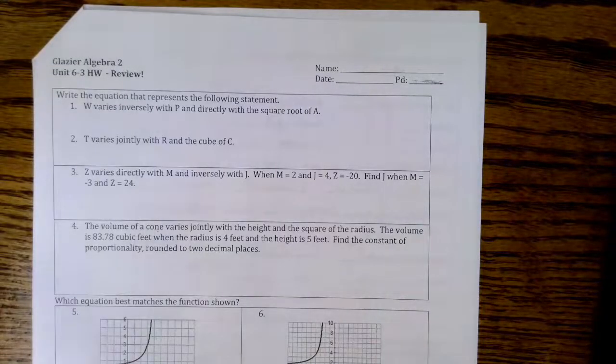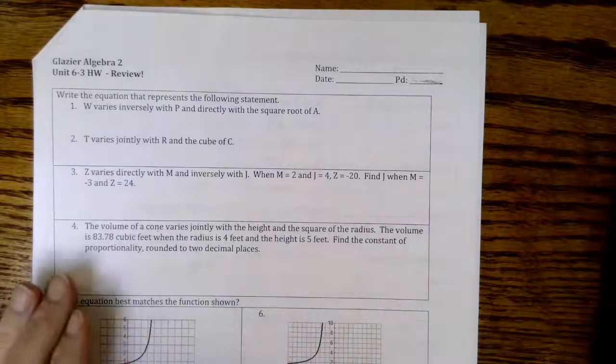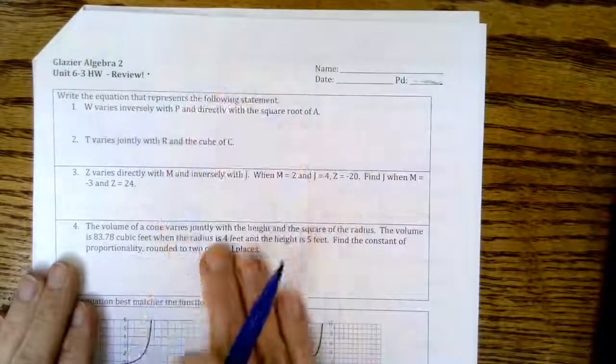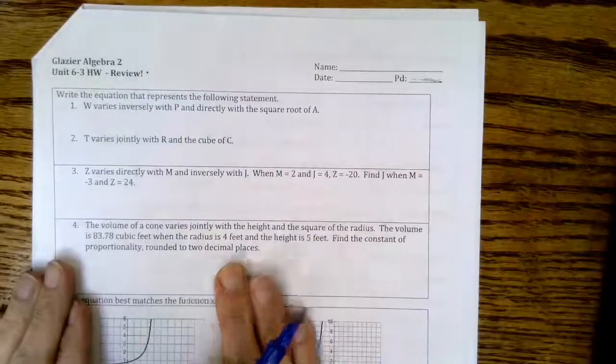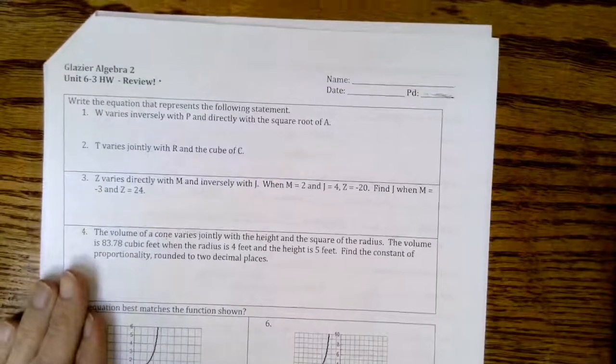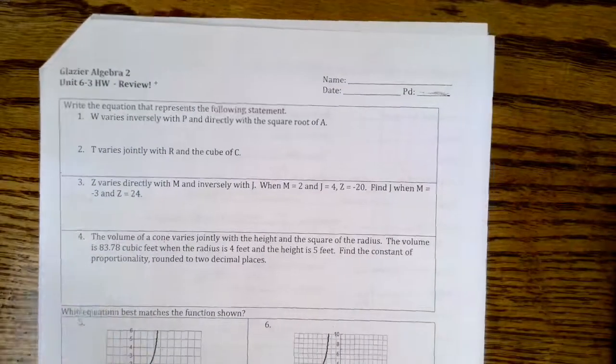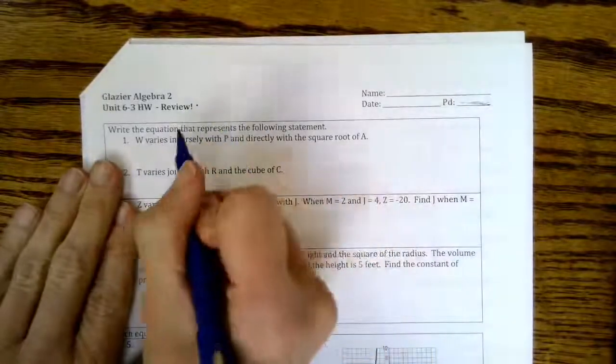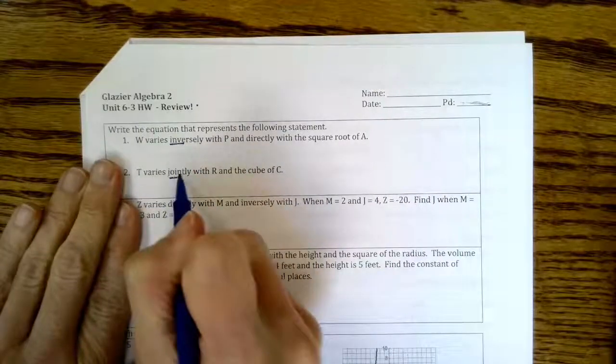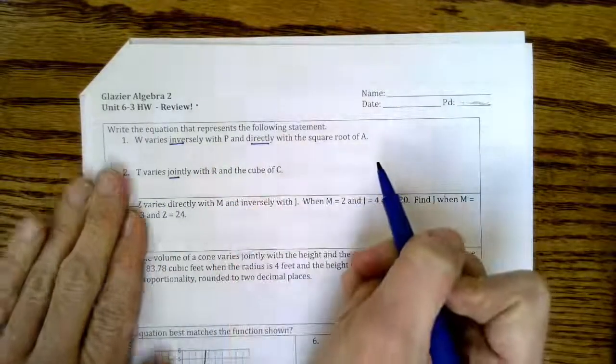All right, so let's talk about the homework 6.3. A little bit of a review, bringing everything back in. When we write an equation that represents each of the situations, we want to make sure we're taking careful note of, do I have an inverse, a joint, or a direct relationship?